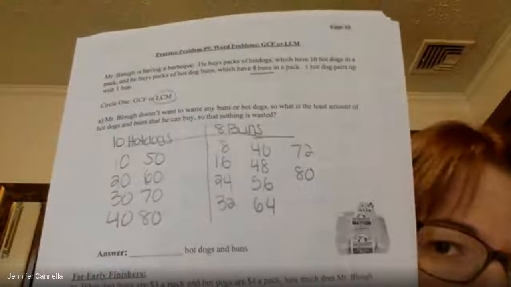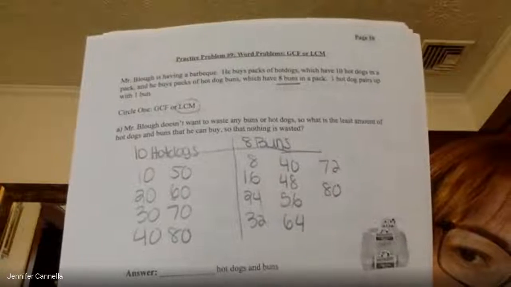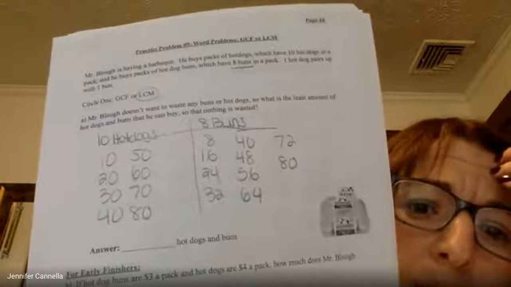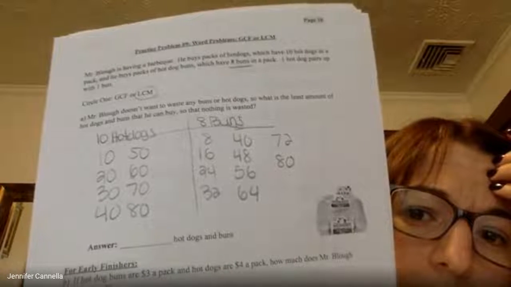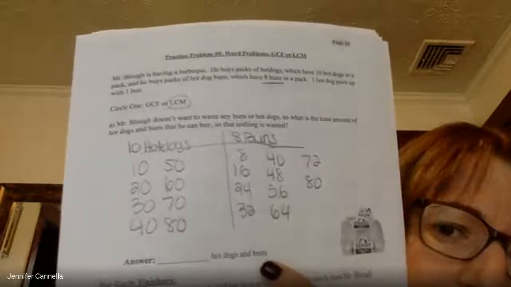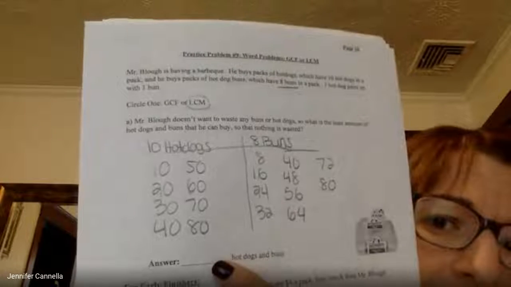All right, when we look at this, what are the 2 numbers that are shared between 8 and 10? 80 and 40. So the least common multiple is what? 40. We're going to write 40 on the line here. So the LCM is 40.